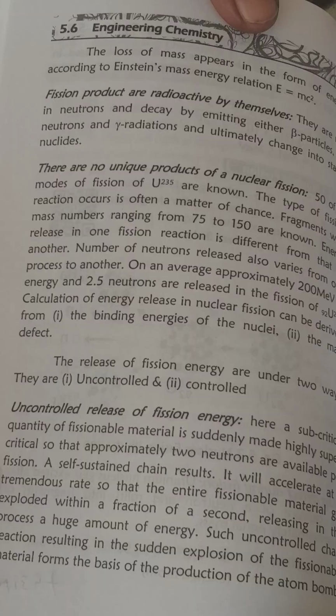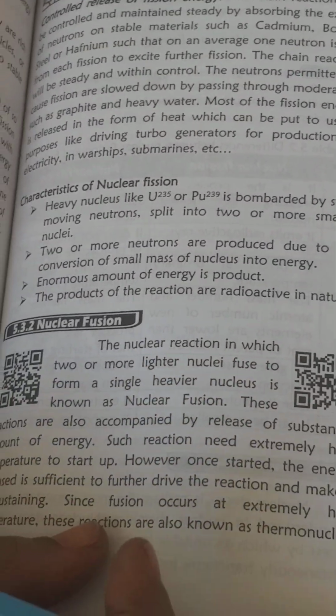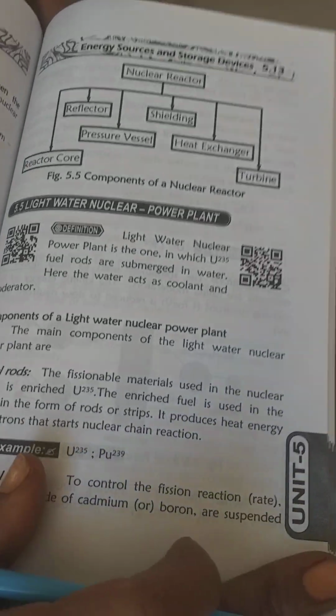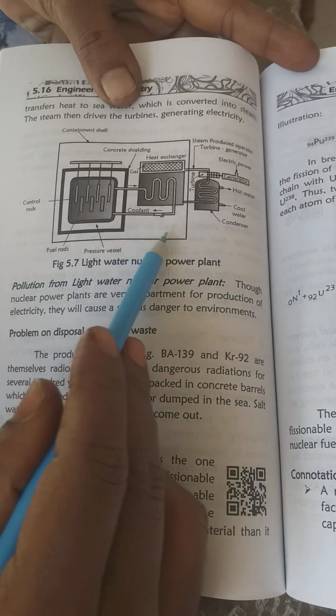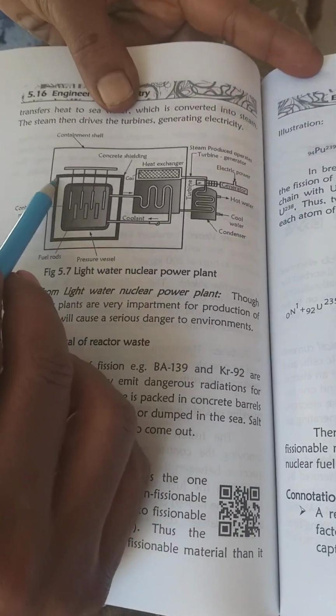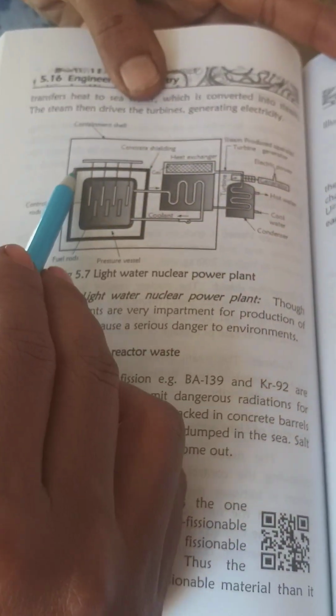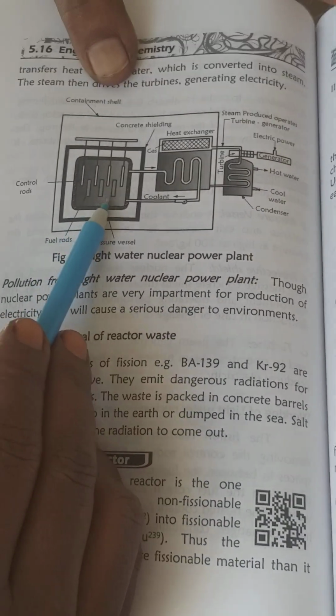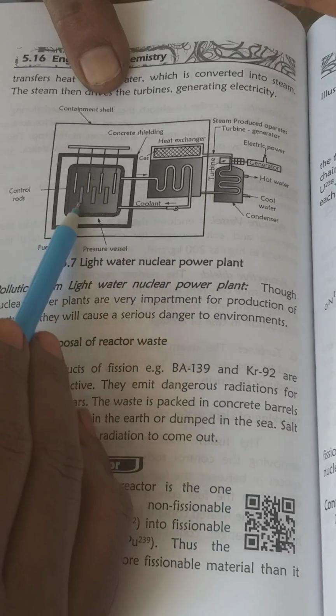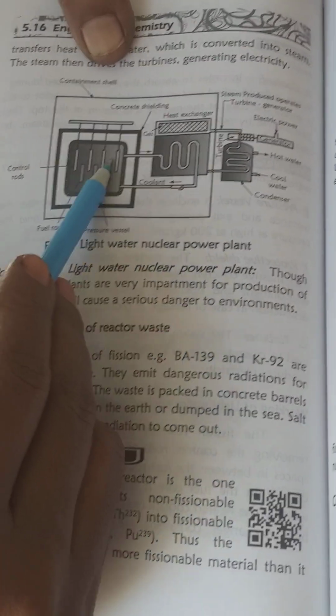The device which is used for producing electricity out of this fission reaction is called a nuclear reactor, and this is how a nuclear reactor looks. This is the nuclear core, inside which there is a pressure vessel. Inside the pressure vessel are the fuel rods, the three rods seen down here. And above the fuel rods are placed the control rods.